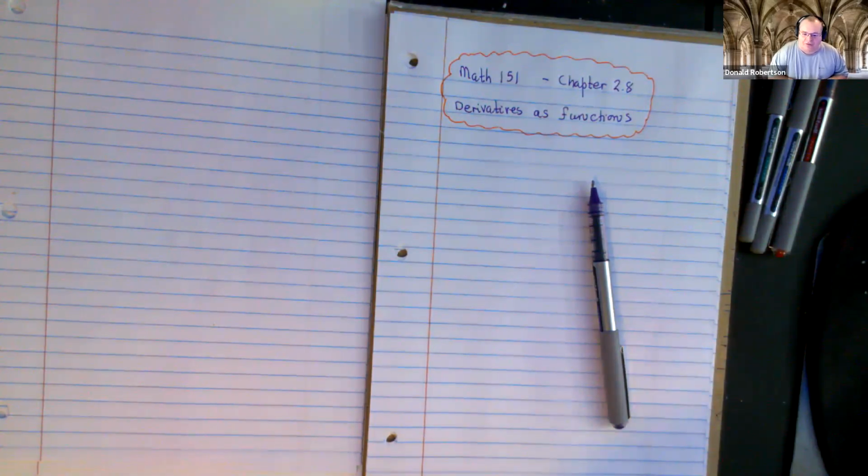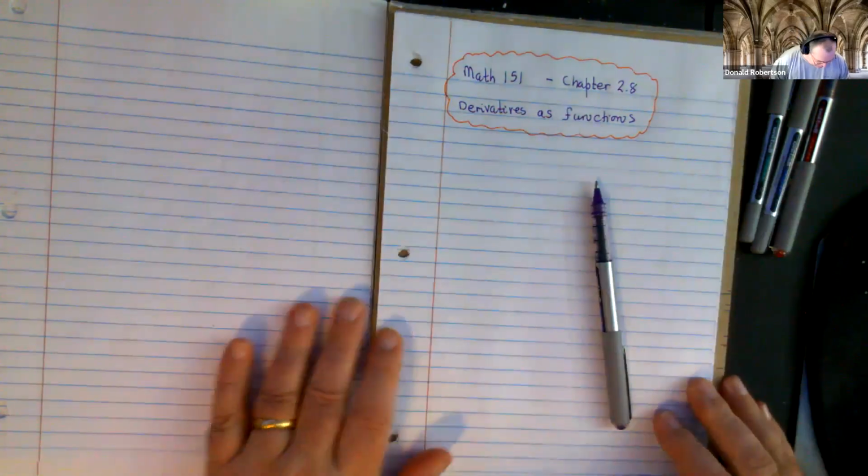We're looking at derivatives as functions, and in particular, we're going to do a few more examples of sketching derivative functions from the original f of x.